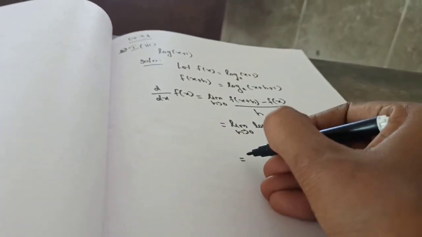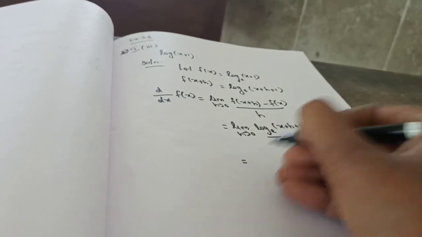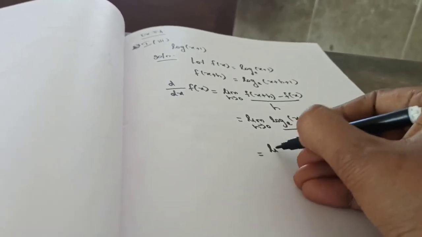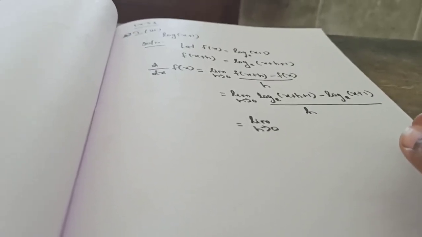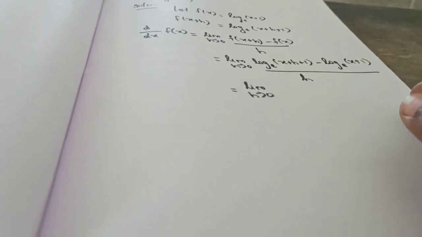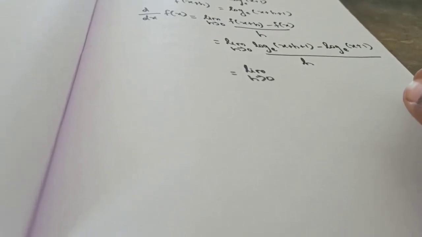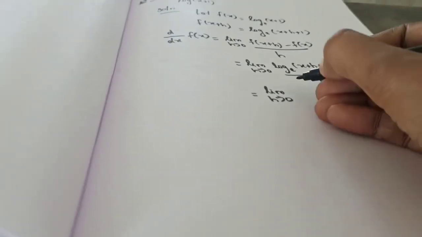Okay. So what you will do means we will take limit h tends to 0. What's the formula for log a minus log b? I have taught you already. What's the formula for log a minus log b? Log a minus log b is log of a by b. So we will substitute that.